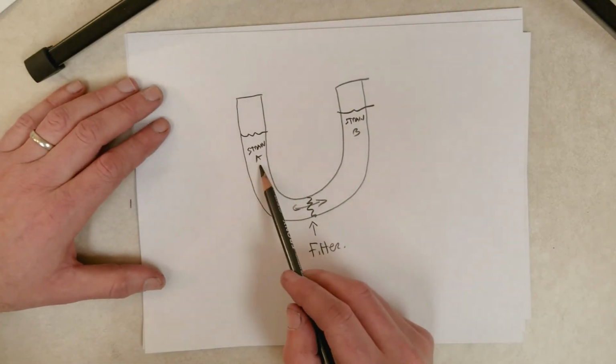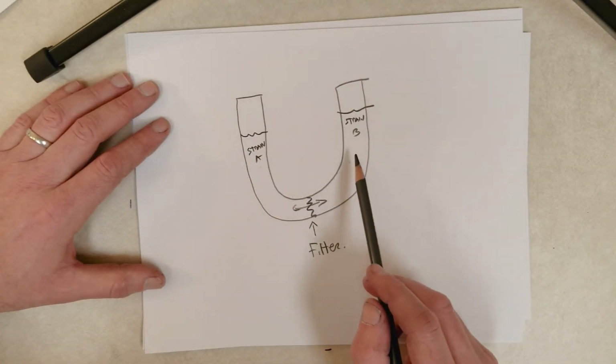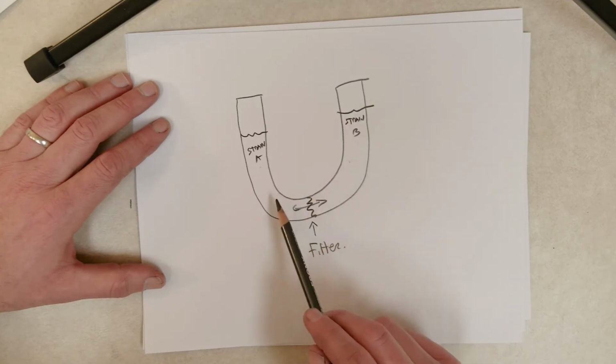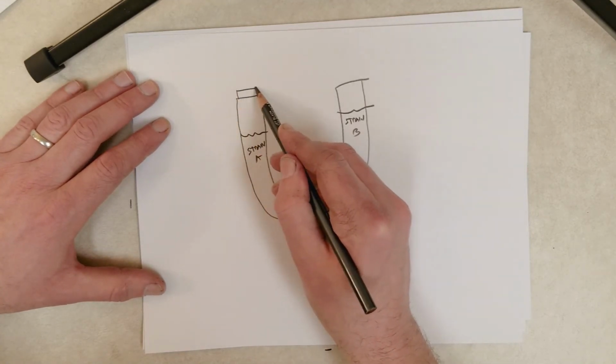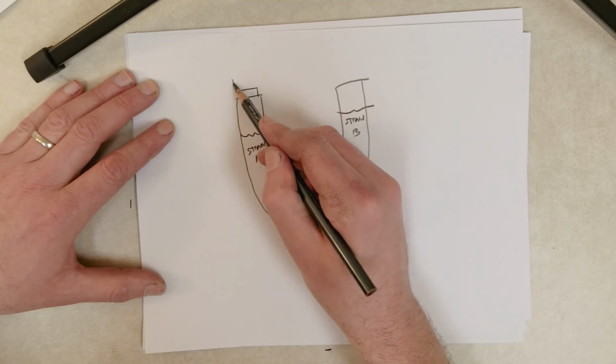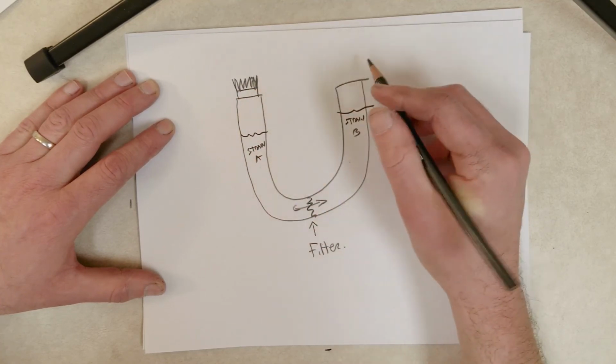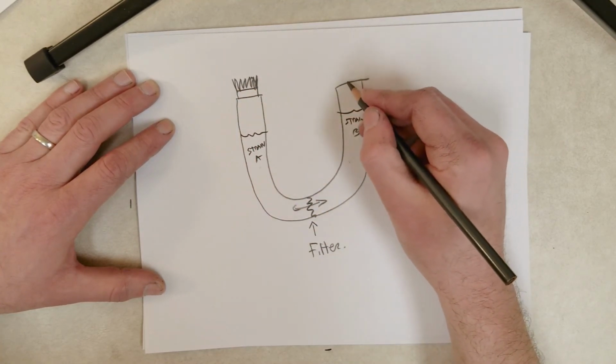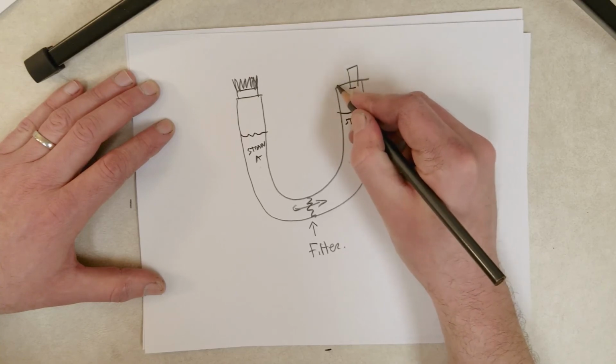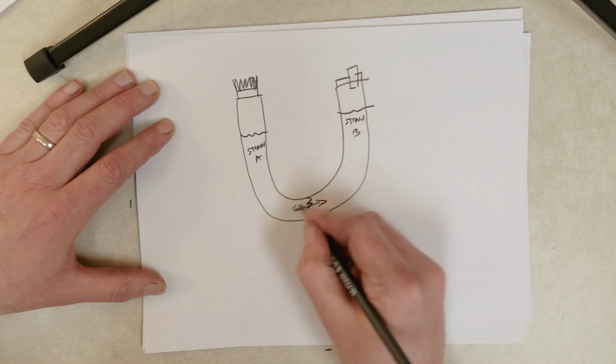So if strain A was leaking nutrients that B could use, or B was leaking nutrients that A could use, then, I should say this is plugged with a cotton ball or something, and we have a pump in here that forces the liquid back and forth.